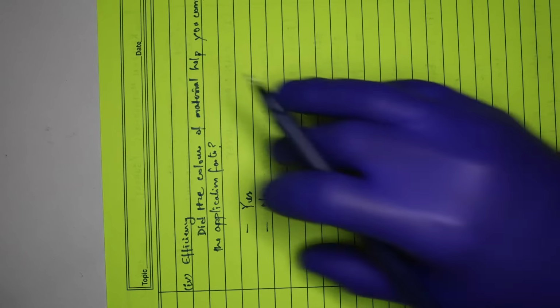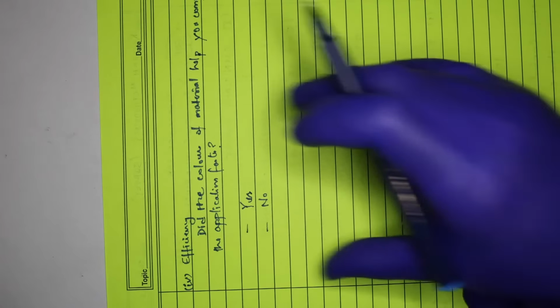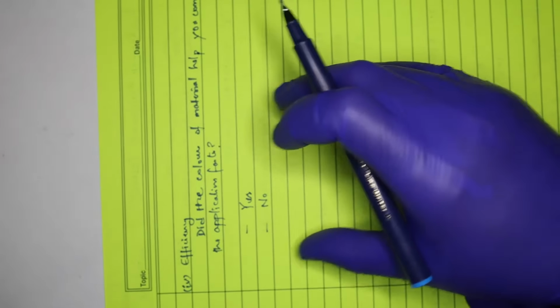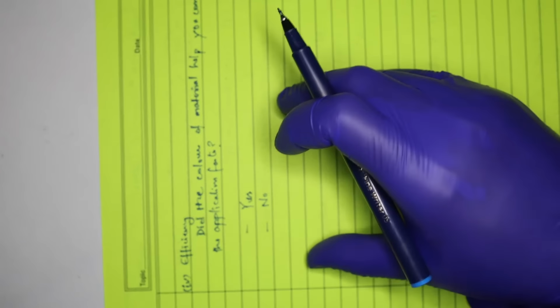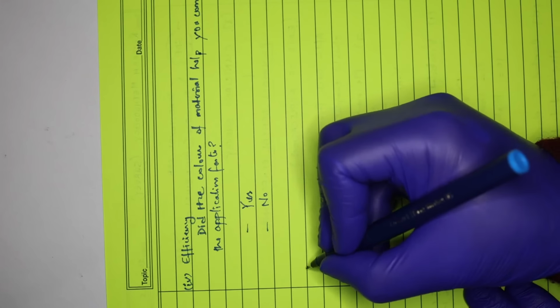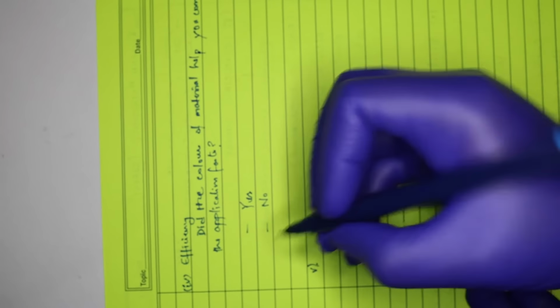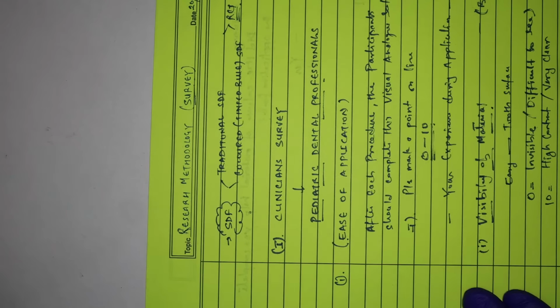Okay, so these are the things that you should be asking the pediatric dentist, and there could be a lot of questions. This is just an example of how the questionnaires can be. So these 4 questions you can demarcate. The fifth point that you can consider is comparing, based on this ease of application that we are discussing, as we are comparing the ease of application in the survey.